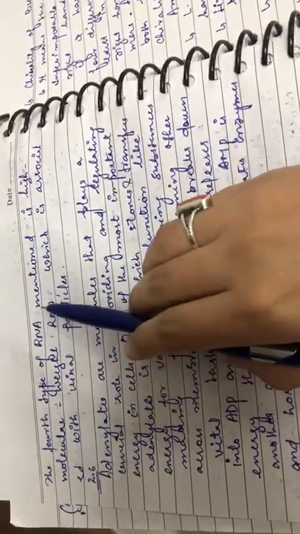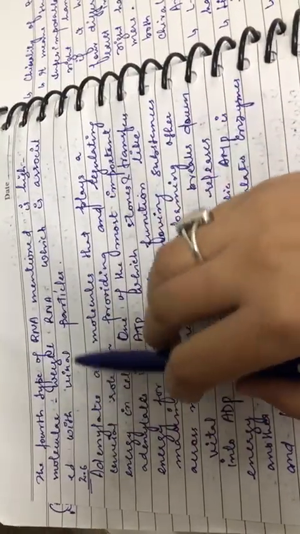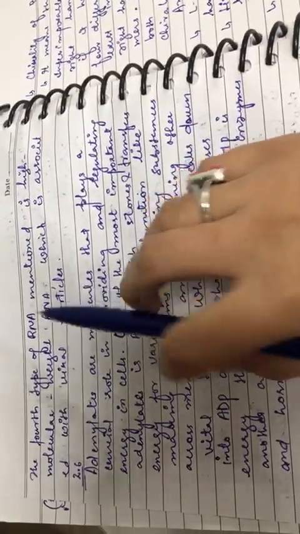Then the 4th type of RNA mentioned is high molecular weight RNA, which is associated with viral particles like viruses.